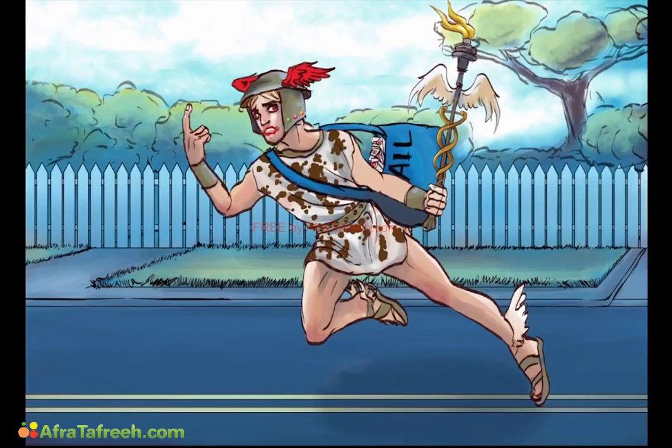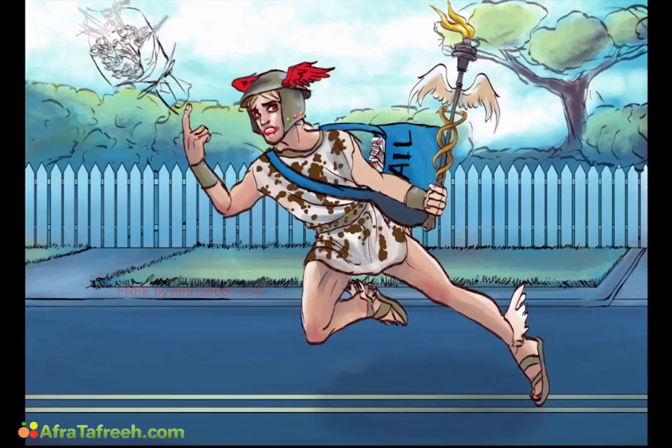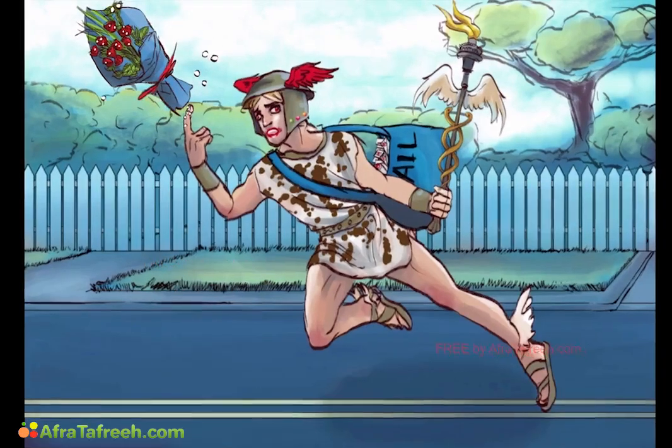Now, you may have been thinking that Hermes is leaning forward because he's flying. After all, that's what he does. But you'd be wrong. He's actually tripping, that clumsy deity. On his way to deliver some roses, he tripped, and as he's falling, he tosses the roses up in the air, and you can see some dewdrops flying off of them. And there's also still some dewdrops on the roses, so let's zoom in on that.